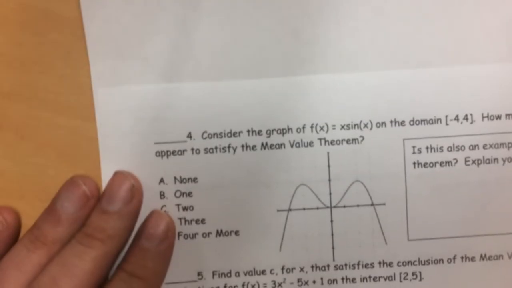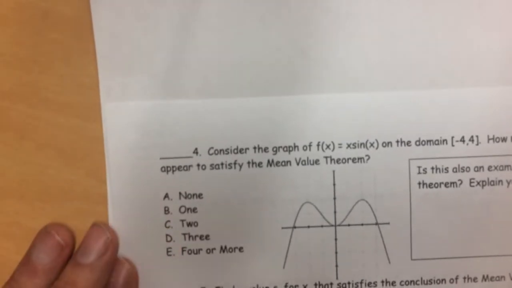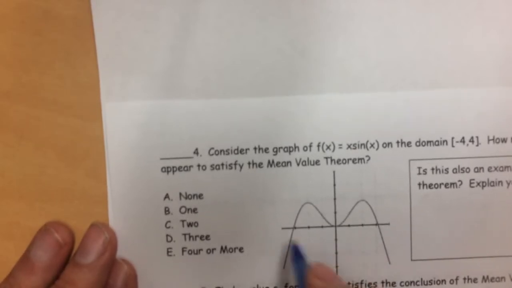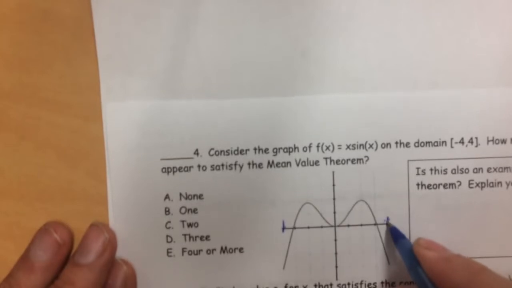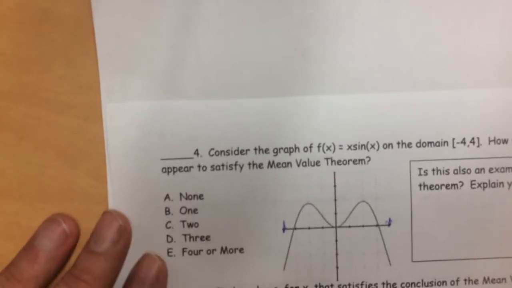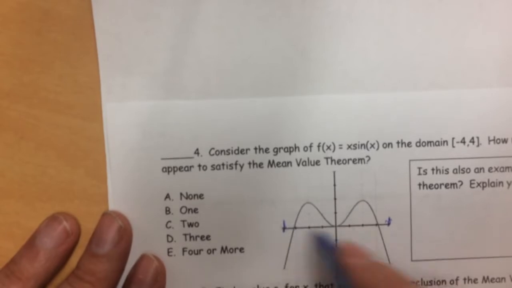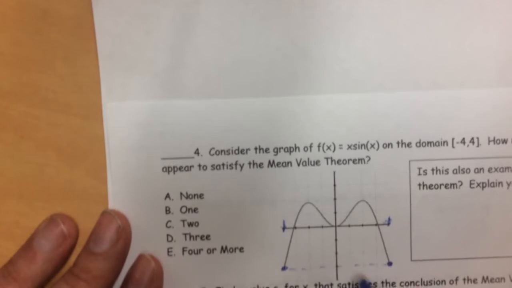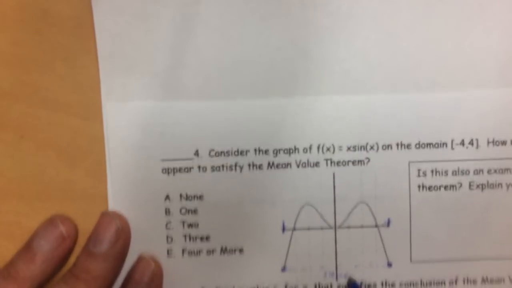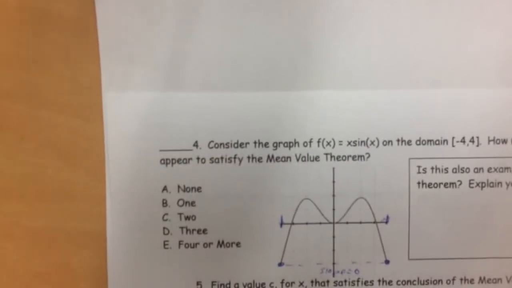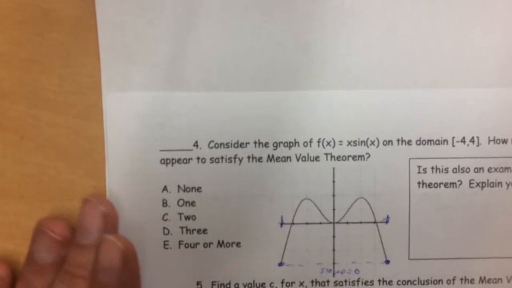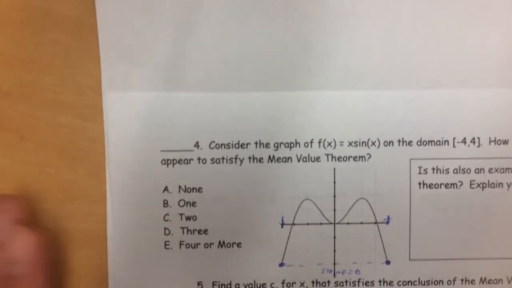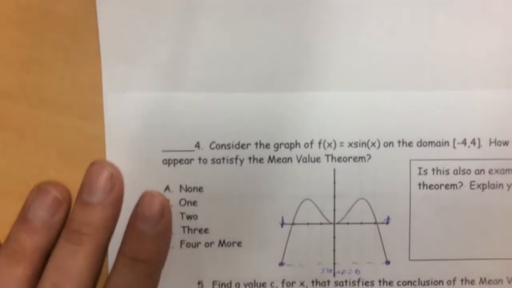Number 4 I want to talk about. We want to see how many values of c between -4 and 4 appear to satisfy the mean value theorem. Well, the mean value theorem says that the slope between the endpoints, so here are the endpoints, and the slope there is 0. The slope has to occur at some value of c. Now, it could occur at more than one value of c, and that's what this is asking you, is how many values of c will there be that have a slope of 0.